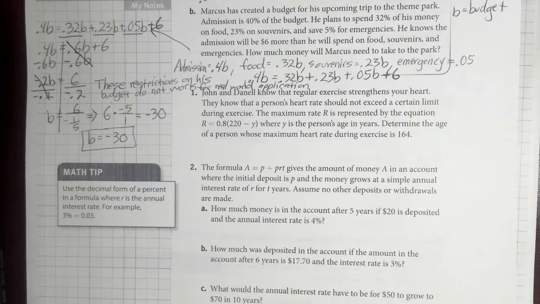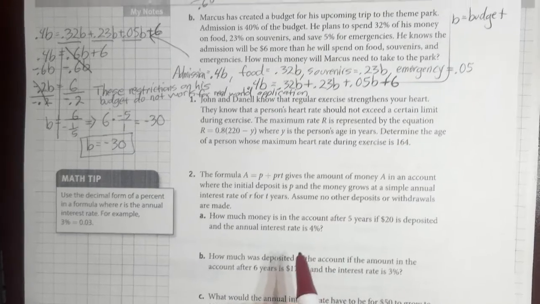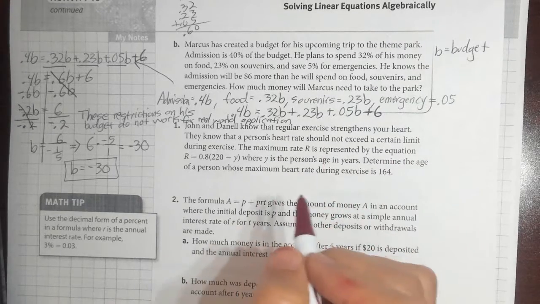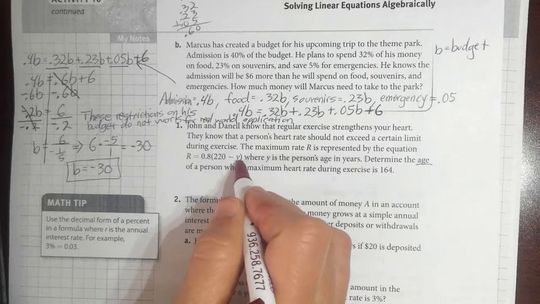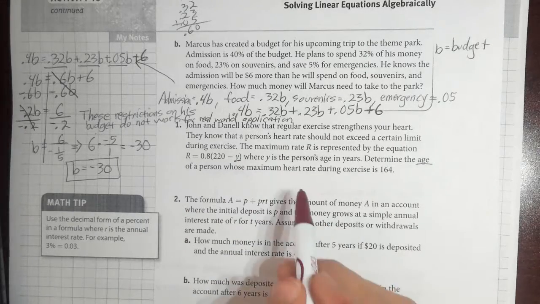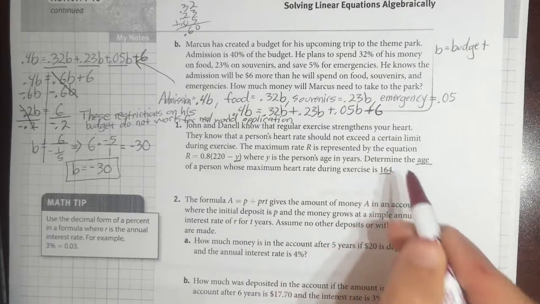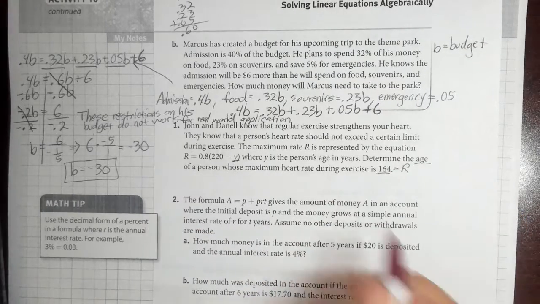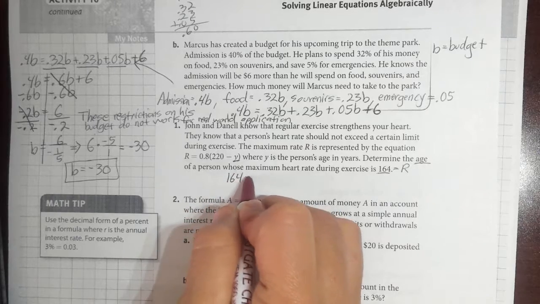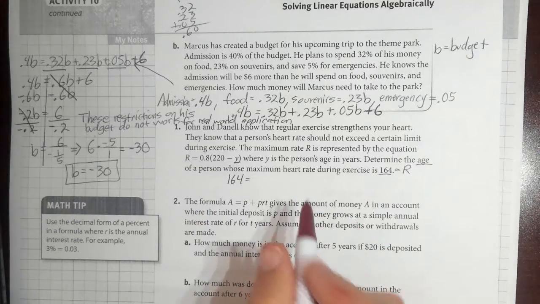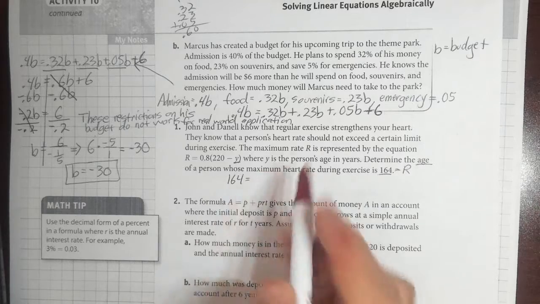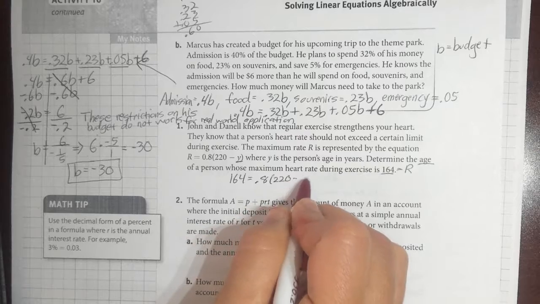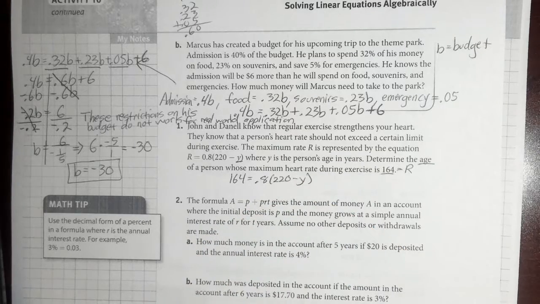Okay, so this is pretty simple. They want us to figure out the age, that's Y, so they want us to solve for Y, and they gave us the maximum heart rate of that person, which was 164. So we're going to substitute 164 for R, so we're going to put 164 equals 0.8 times (220 minus Y). We're just going to solve for Y here.